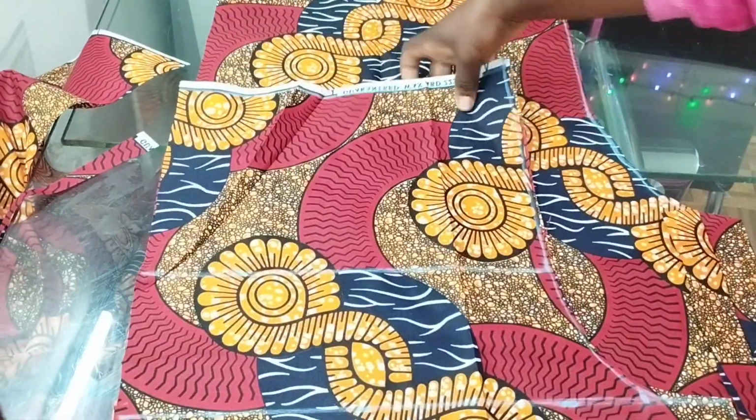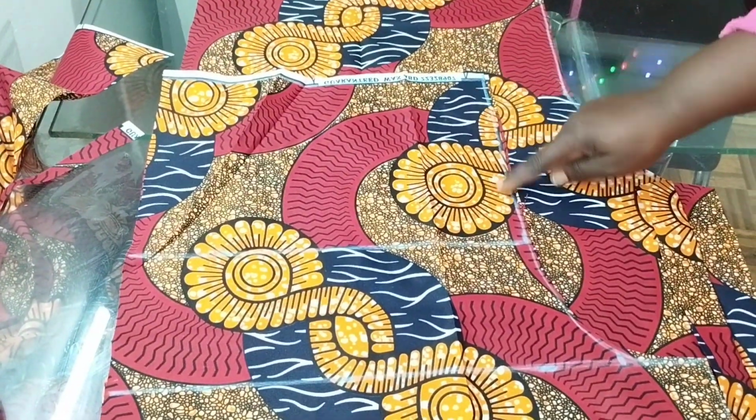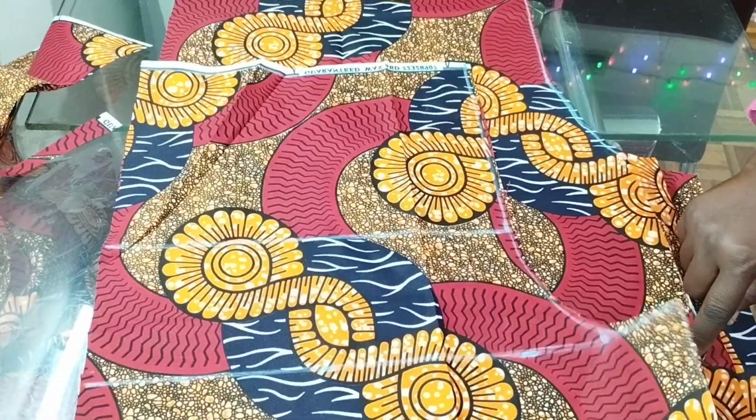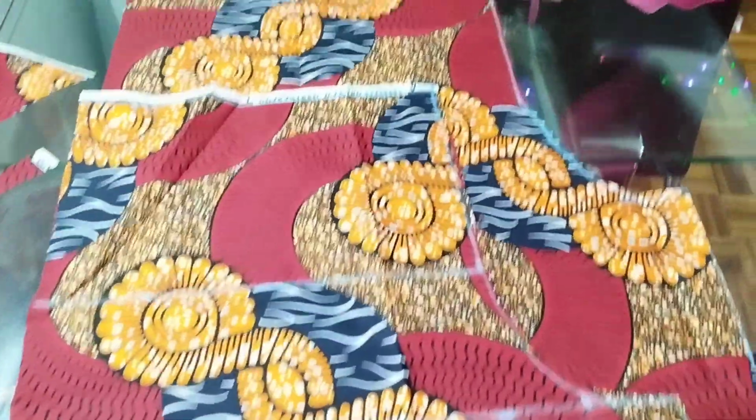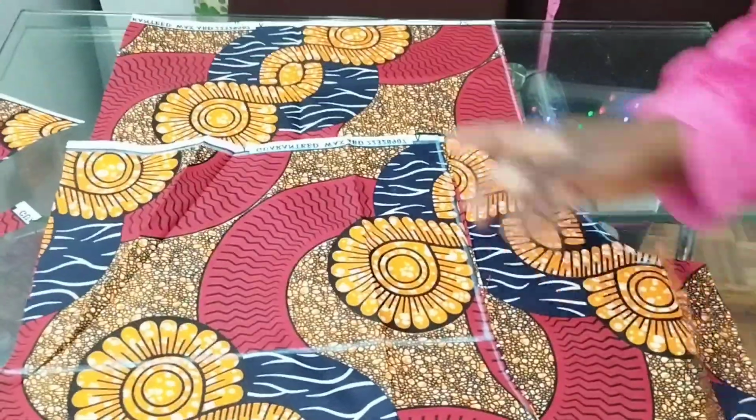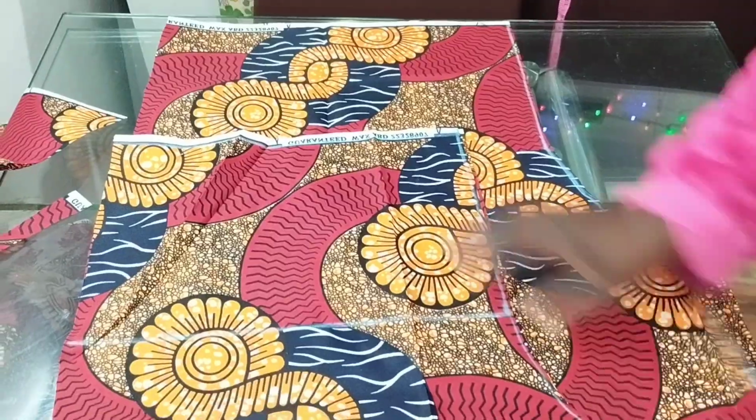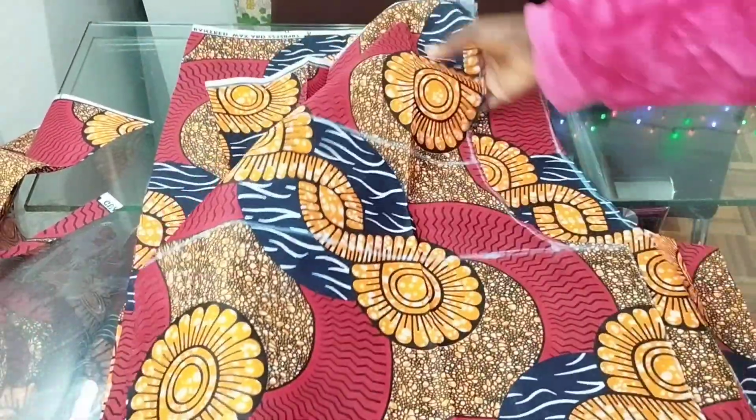First of all, you just sew from here to this crotch area. You take this one, you sew it to the crotch area, you open it up and join it together. So I'll be doing that. I'll come and show you.